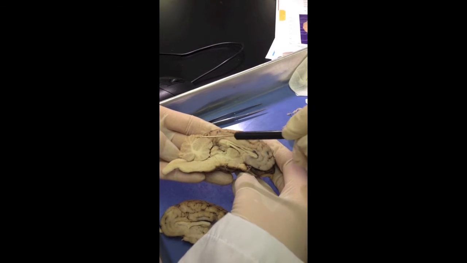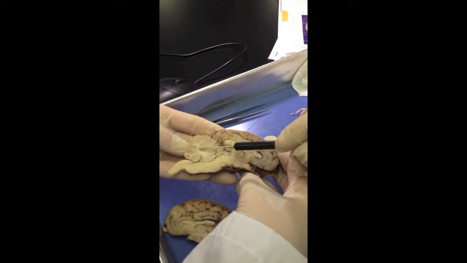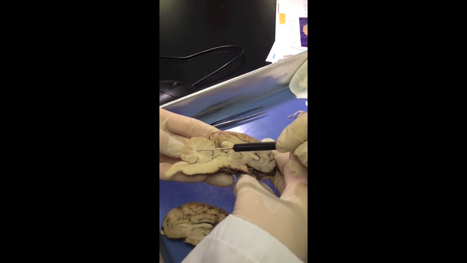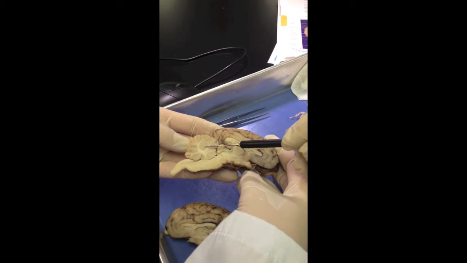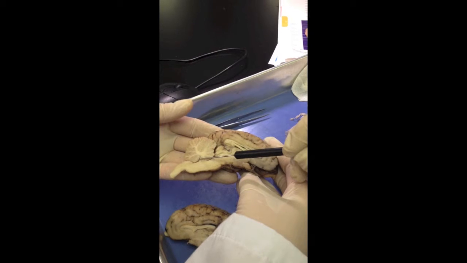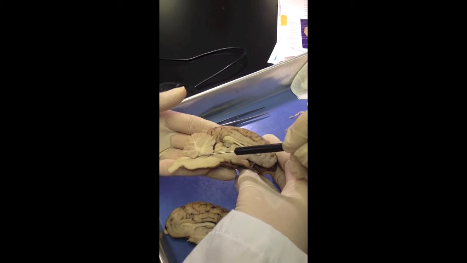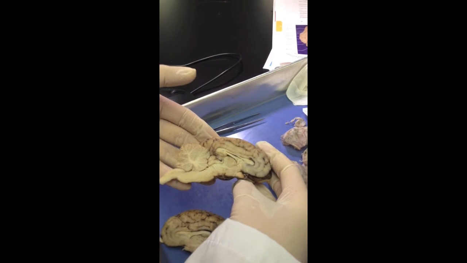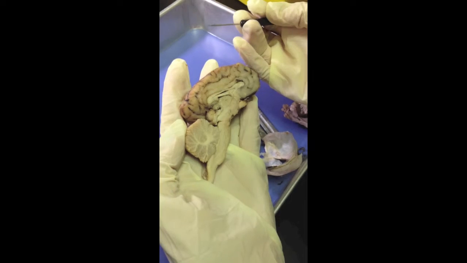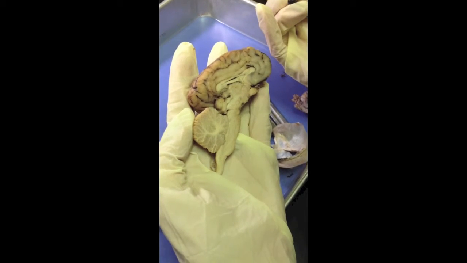And then to describe the cerebellum a little bit more, the white matter is the arbor vitae, the gray matter is the folia, and then we have a flocculonodular lobe right here. Okay, and that sums up part 1 of the brain dissection. Okay, part 2 of the brain dissection video.